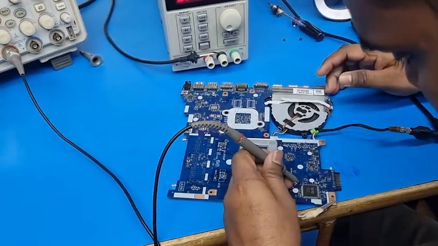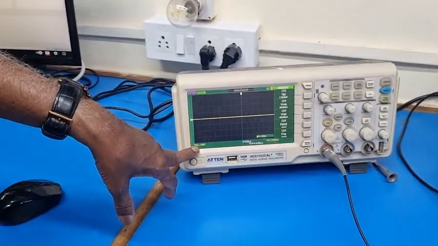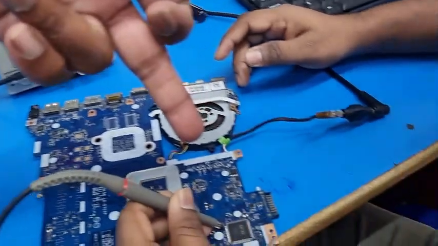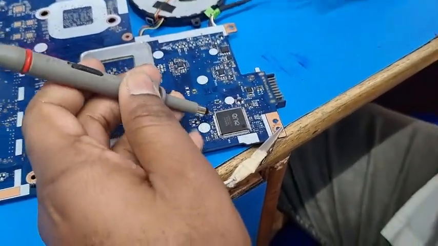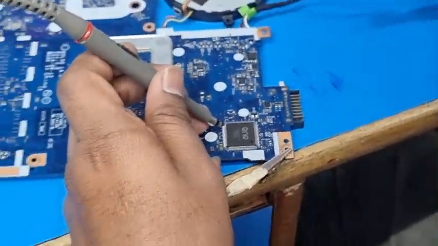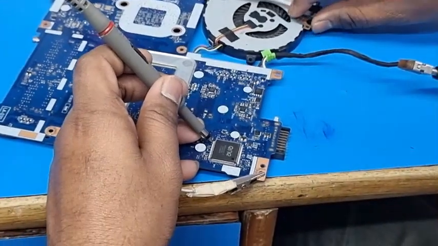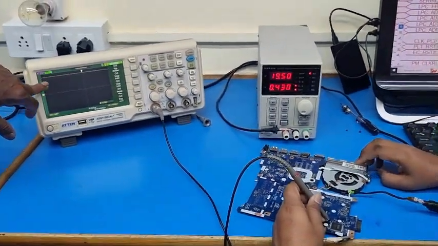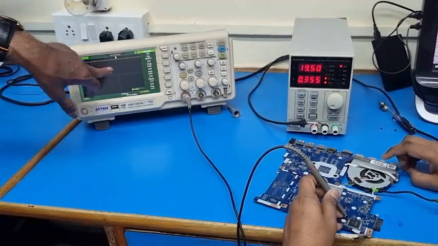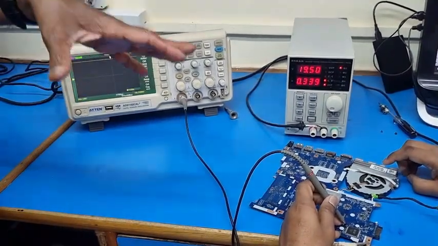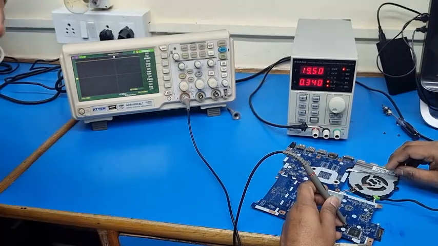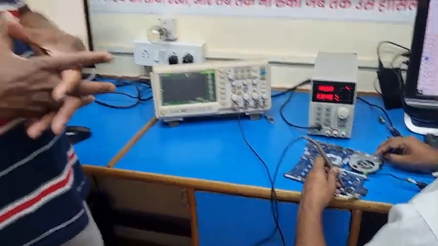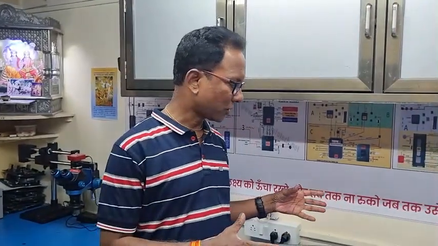You have to keep the oscilloscope on the default 1 volt, then connect a probe to the SIO frame signal and then turn on the laptop. The cursor will move to 3 volt and it will show some activity. See this activity. When this activity appears, that means the CPU is responding. Okay, so in this way we use the oscilloscope to test all the signals.